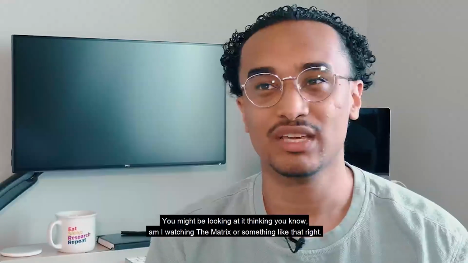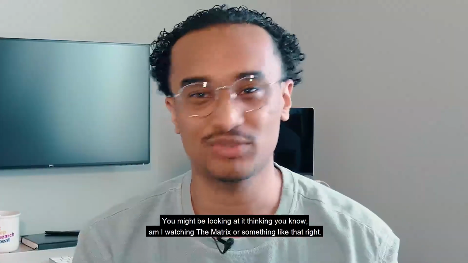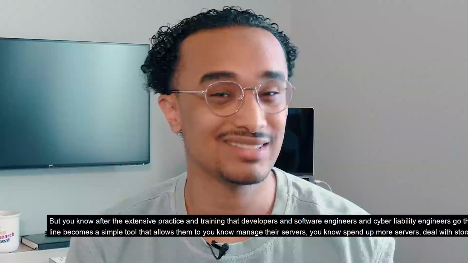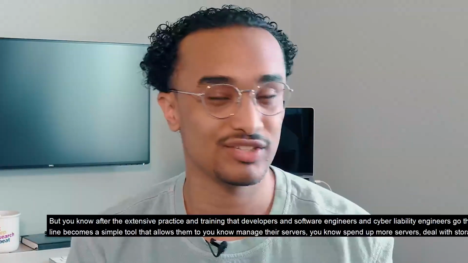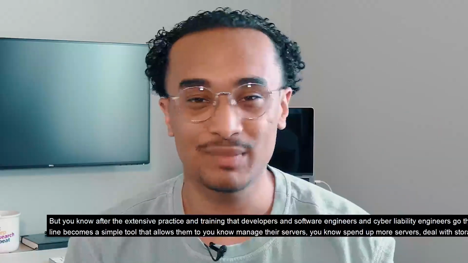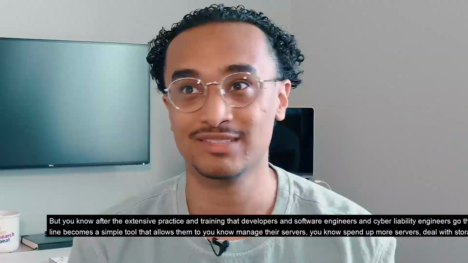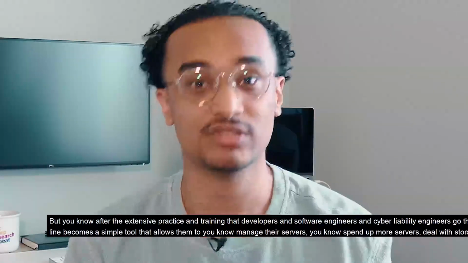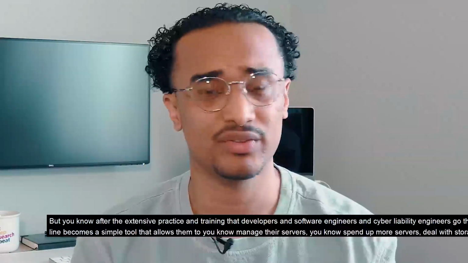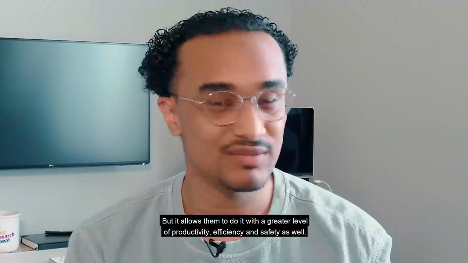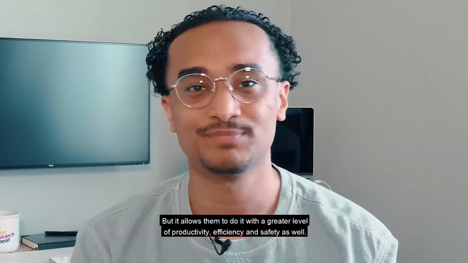You might be looking at it thinking, am I watching The Matrix or something like that, right? But after the extensive practice and training that developers and software engineers and site reliability engineers go through, the command line becomes a simple tool that allows them to manage their servers, spin up more servers, deal with storage and all sorts of other things, and debug. But it allows them to do it with a greater level of productivity, efficiency, and safety as well.